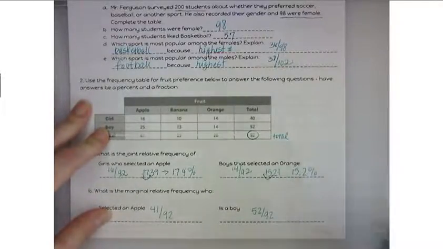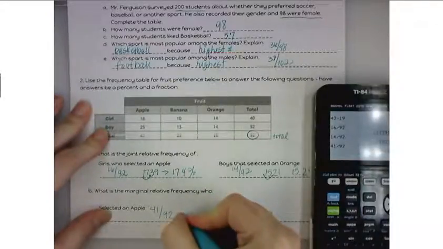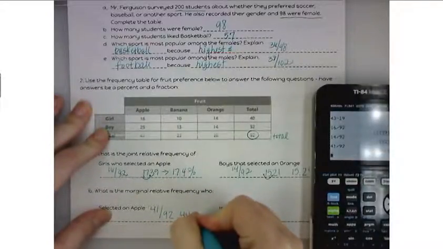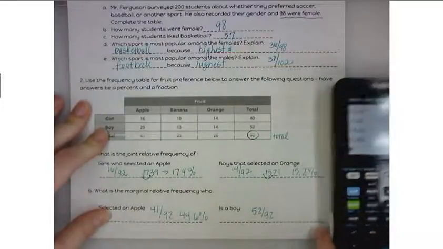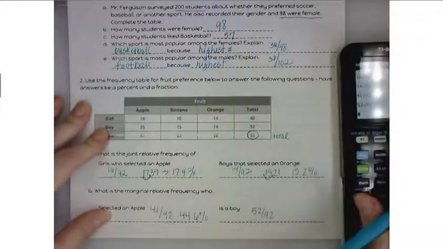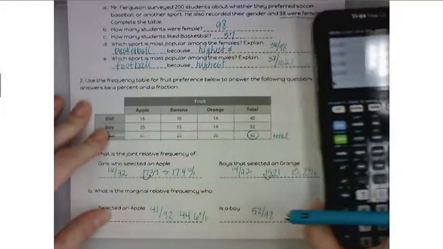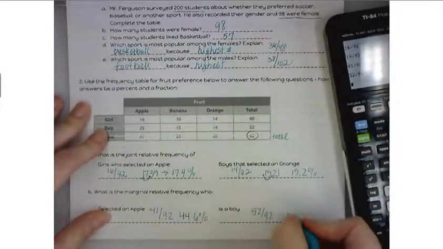Again, find your percentages the same way. 41 divided by 92 is 44.6%. And then 52 divided by 92. Move your decimal point back 2 spots to 56.52, which would be 56.5.